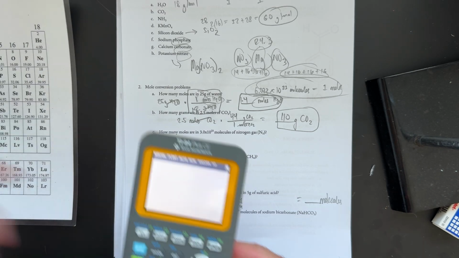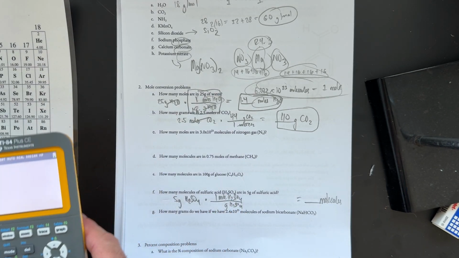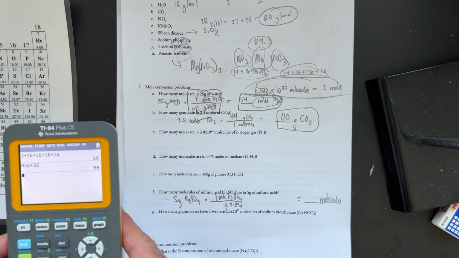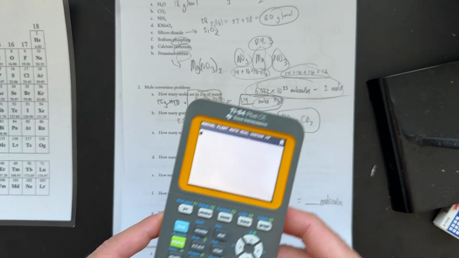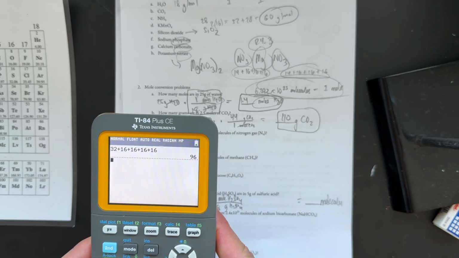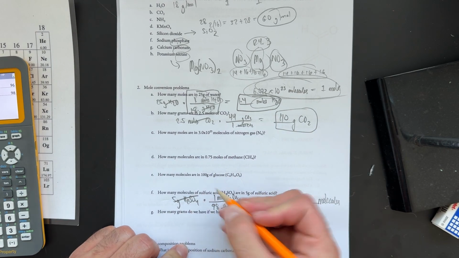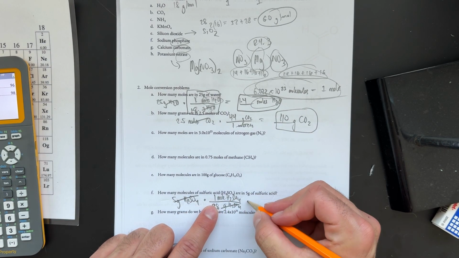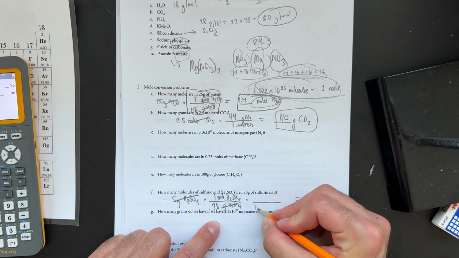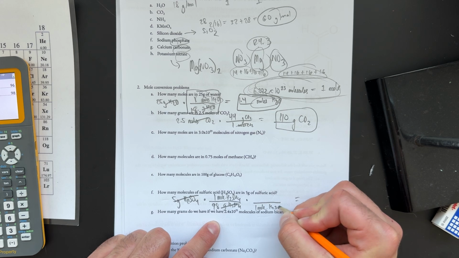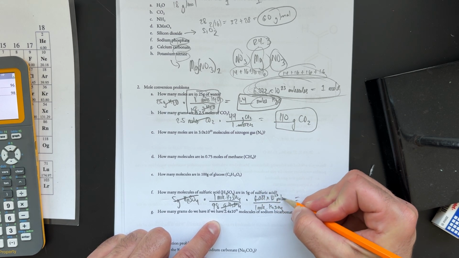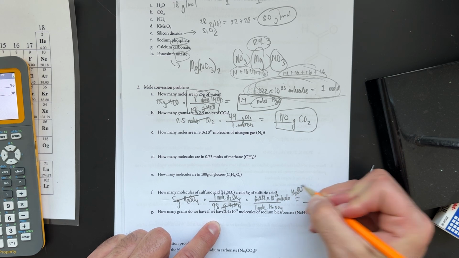Well, let's see, 2 plus SO4, which is 64... 16 plus 32, 98. I think, let me just do that one more time. 32 plus 16 plus 16 plus 16 plus 16 plus 2. Yeah, that's 98. Cool, okay. So then we get moles. Now to get to molecules, you have to do the other step, which is to multiply by the definition of the mole. So 1 mole of H2SO4, right, is equal to 6.022 times 10 to the 23rd molecules of H2SO4.